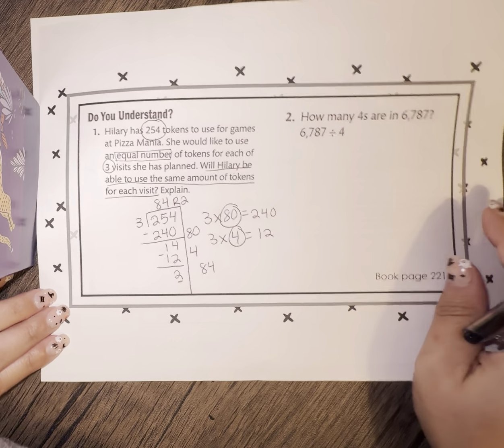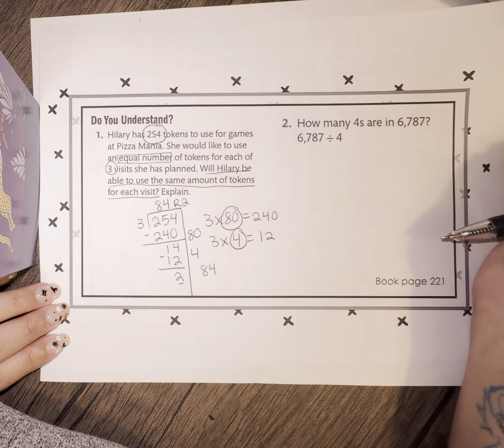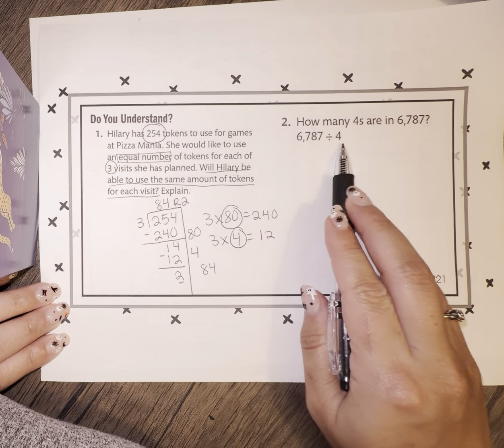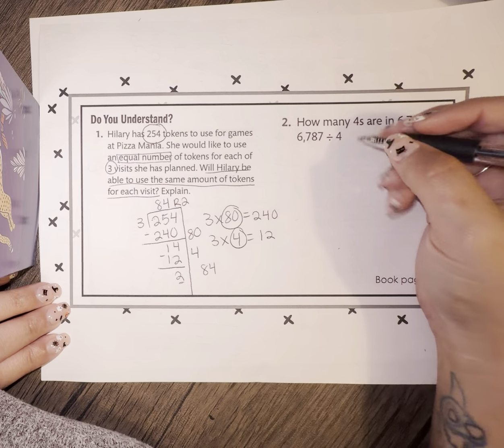All right, on to number 2. How many 4s are in 6,787? So let's start dividing.